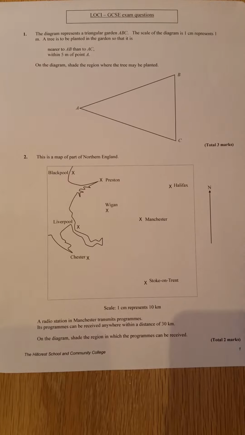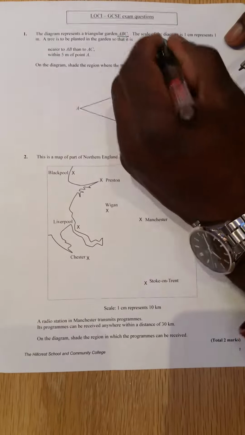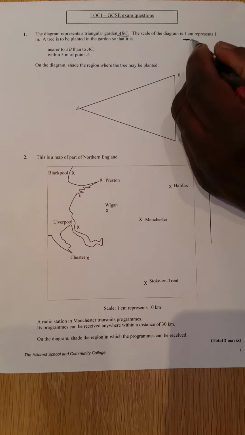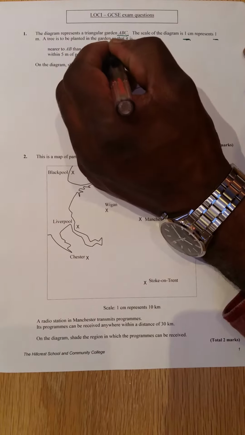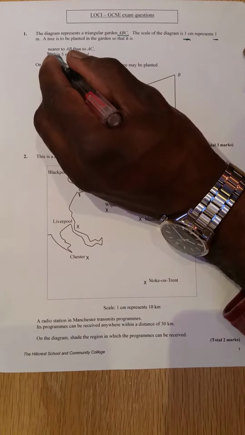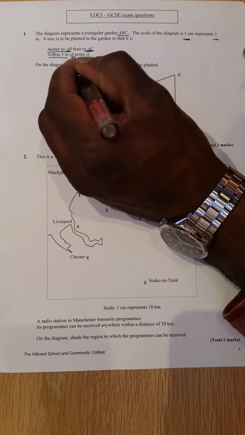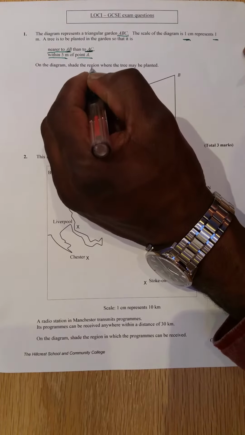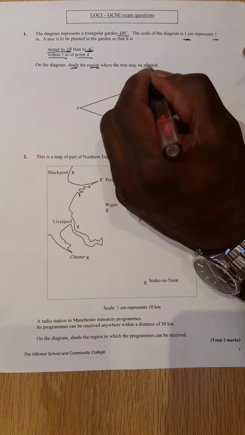Question 1. The diagram represents a triangular garden ABC. The scale of the diagram is 1 centimetre to 1 metre. A tree is to be planted in the garden so that it is nearer to AB than AC, within 5 metres of point A. On the diagram, shade the region where the tree may be planted.